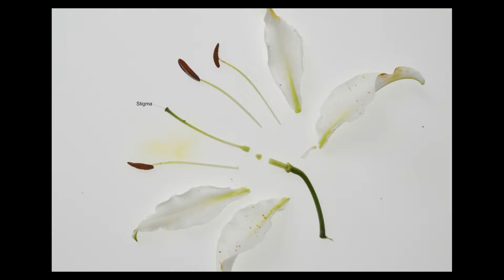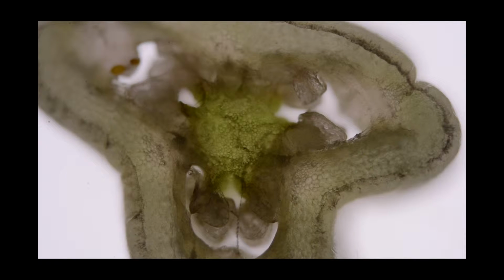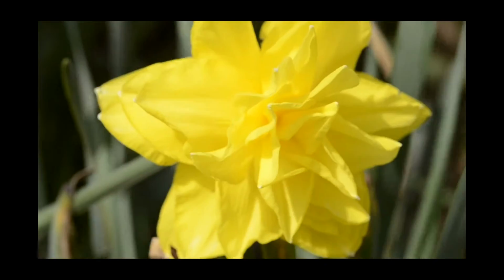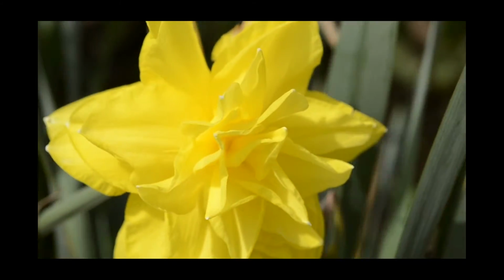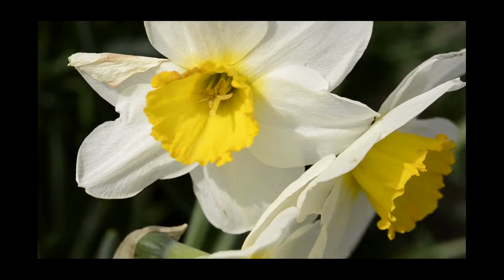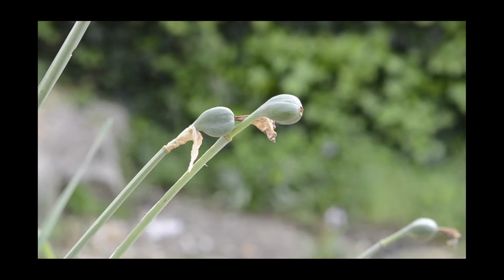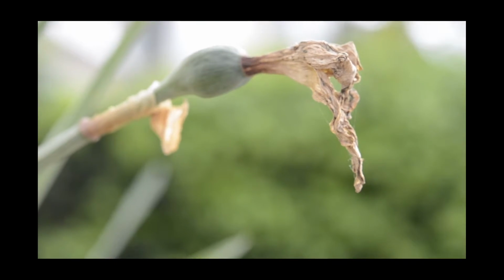Once the pollen meets the stigma, it travels down the style and into the ovule, where it fuses with the ovum to produce an embryo. Once fertilized, the flower has served its purpose. The petals and female organs wither, leaving just the developing embryo.